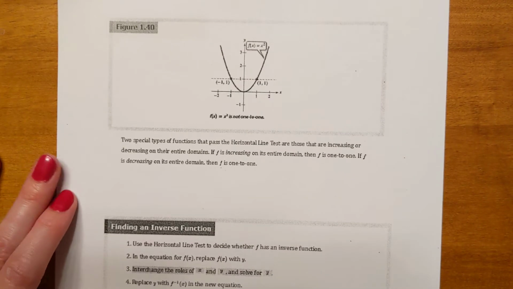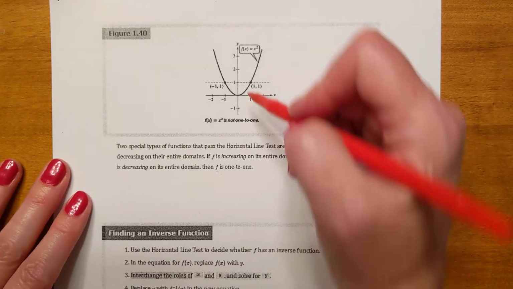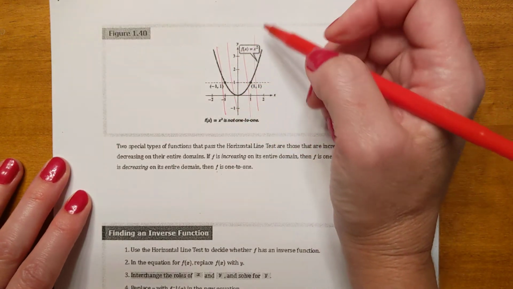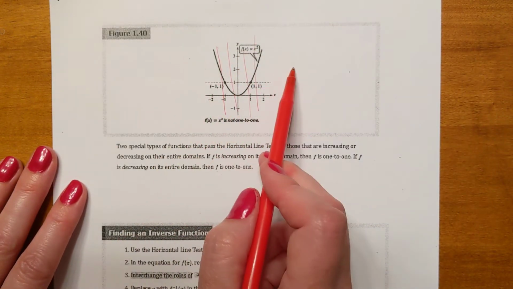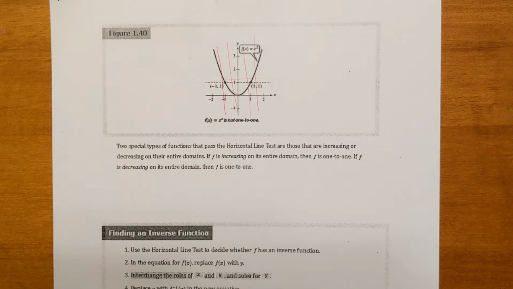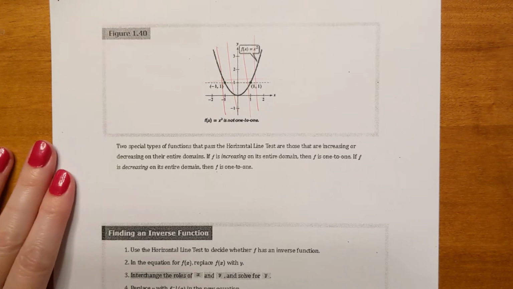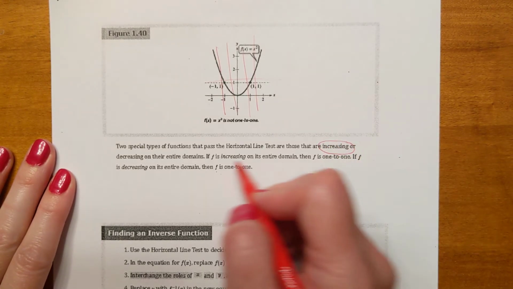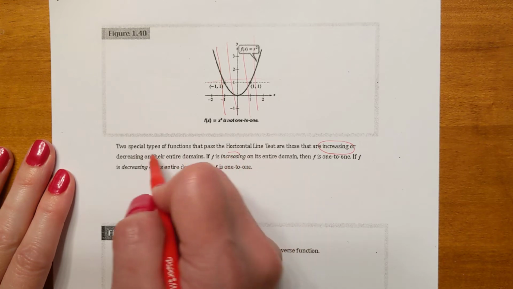This function is not 1 to 1. It is a function because it passes the vertical line test, but it's not 1 to 1 because it fails the horizontal line test. It hits the points there twice. There are two types of graphs that always pass this test: they have to be either always increasing or always decreasing.